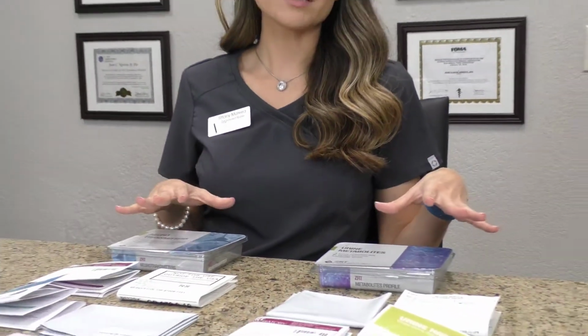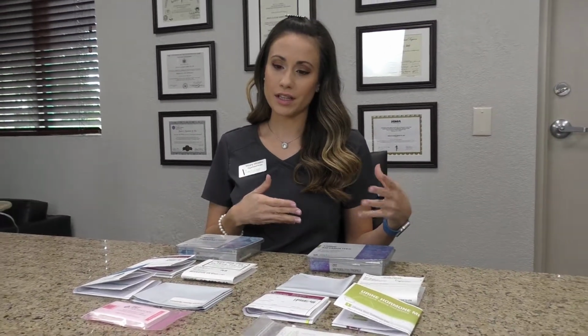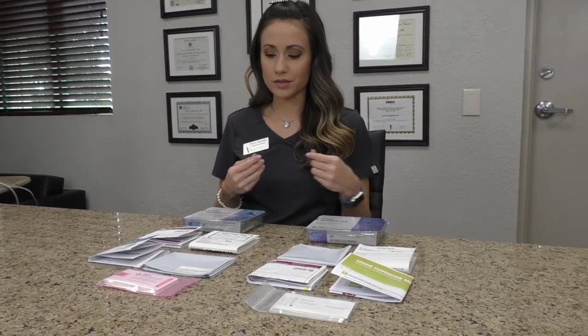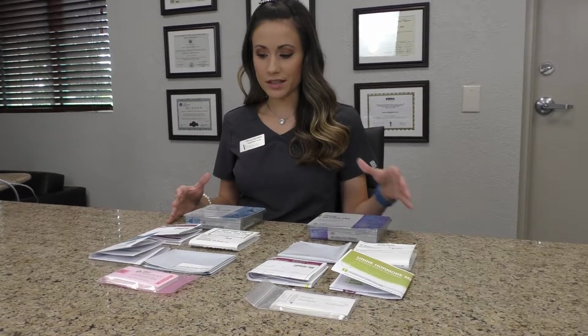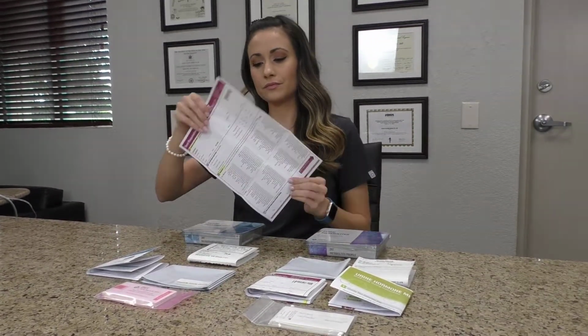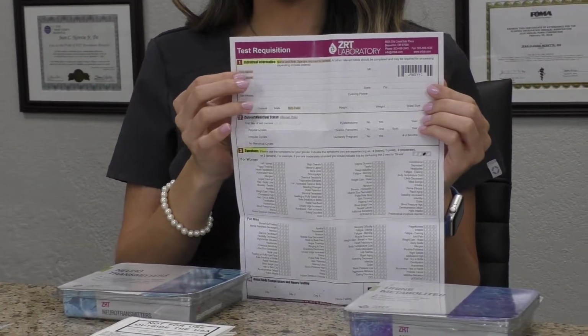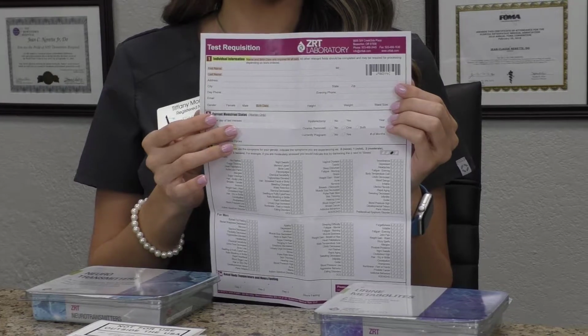Essentially, how you take the test is identical in both of them. So I'm going to show you through one kit how to take it and then add little notes and whatnot. Inside your test kits, you're going to have a requisition form, which looks like this. For both of them, you're going to fill out any highlighted area on the form.